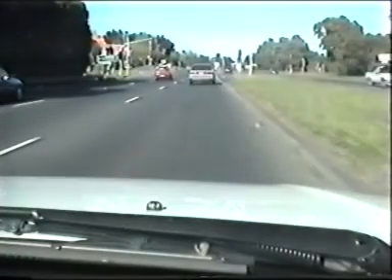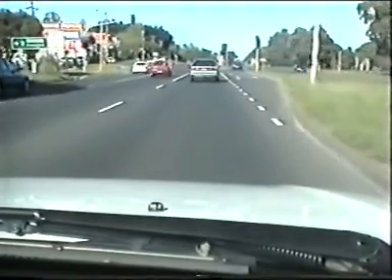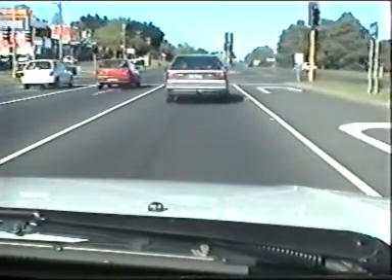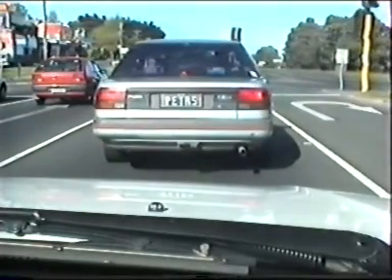Now compare your reaction. You are following another car at a safe distance. The traffic lights ahead are red. You should stop so that you can at least see the tyres of the car in front touching the ground to keep a good safety margin.